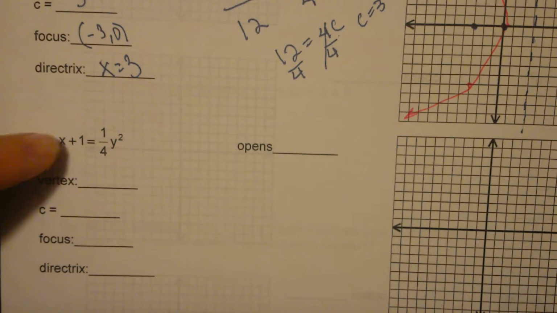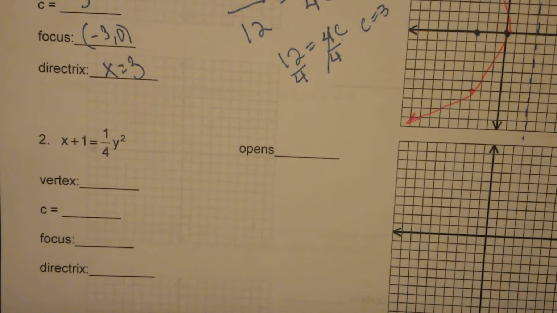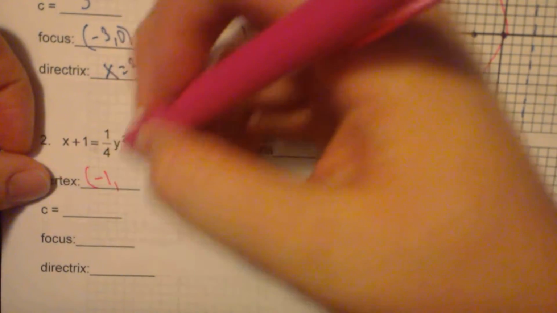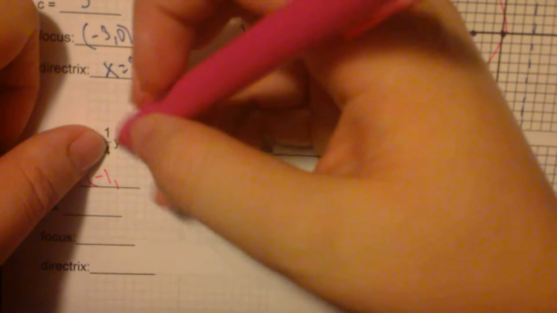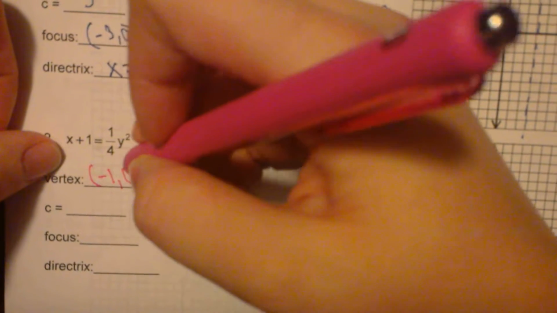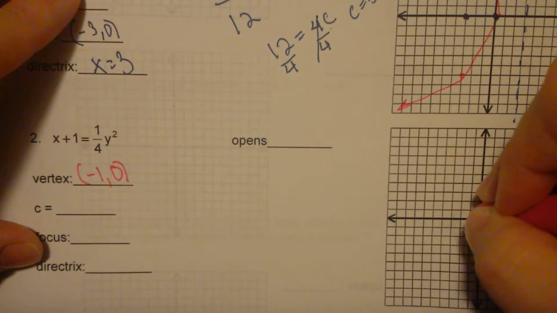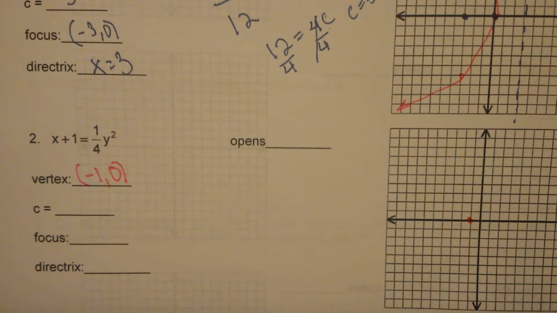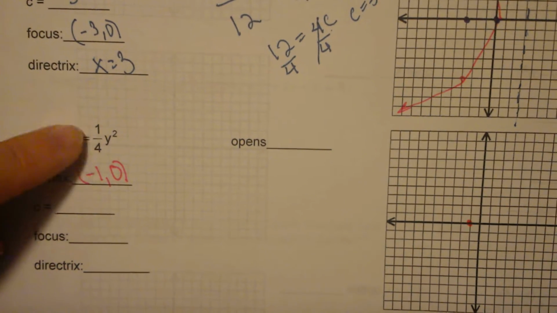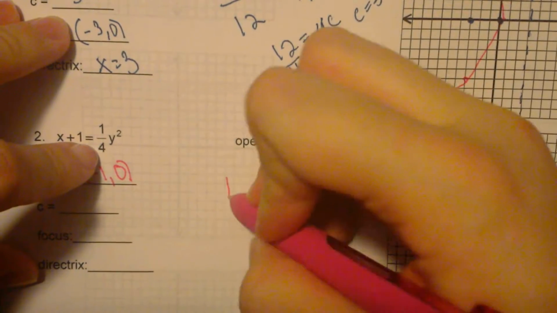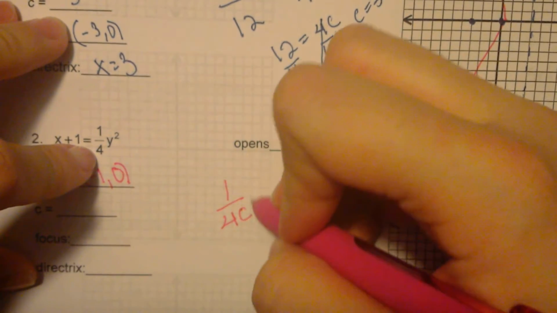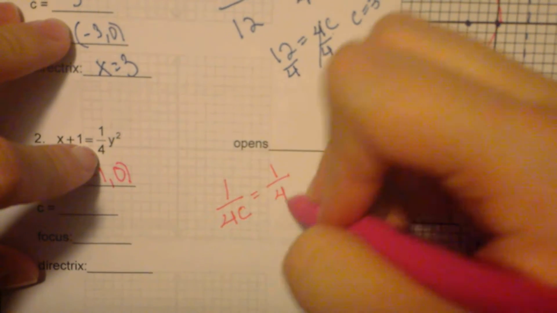So here I am adding 1 to x, so the opposite would be -1. I'm not taking away or adding anything to y, so my vertex is -1, 0. Here I have 1/4, and I'm comparing that to 1 over 4c.